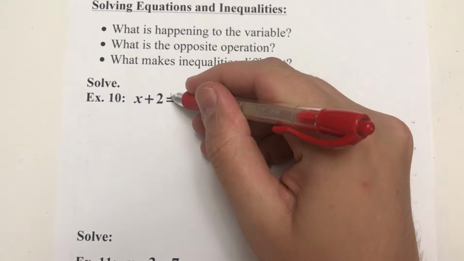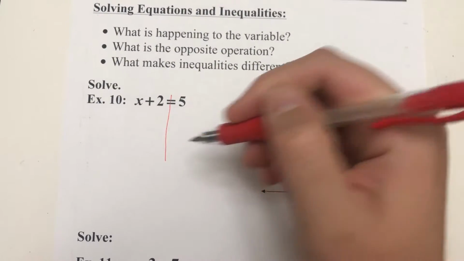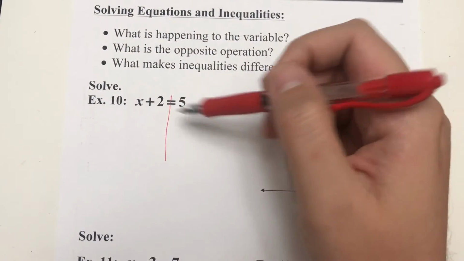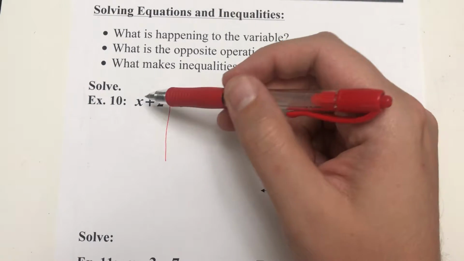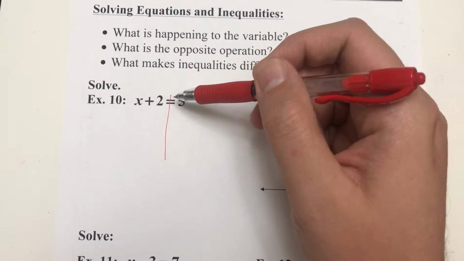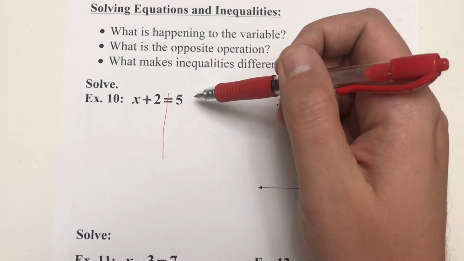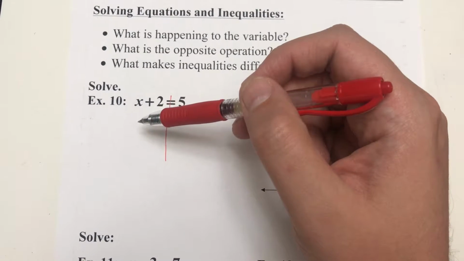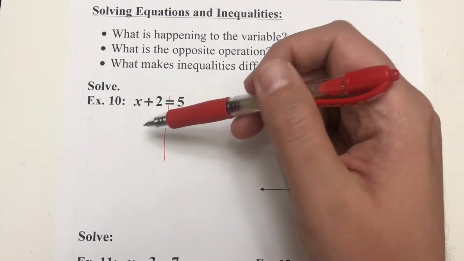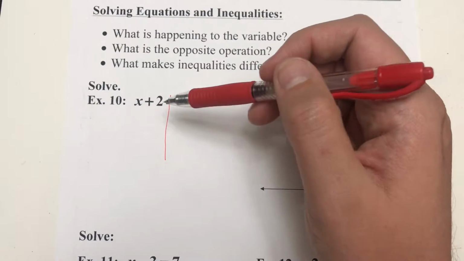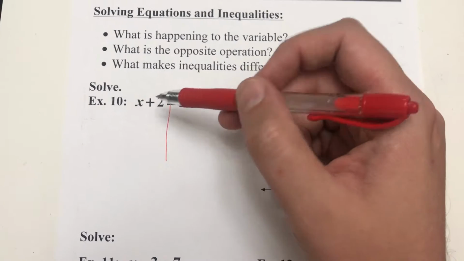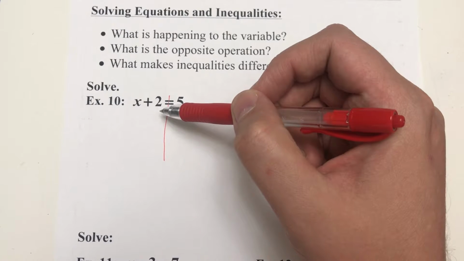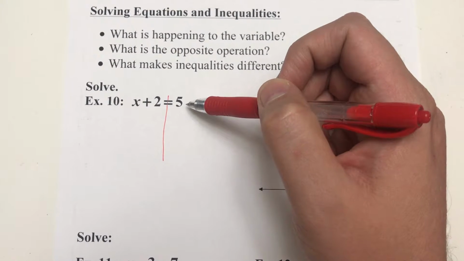We can draw a line through the equal sign. This creates two sides to the equation. In an equation, this side must always equal this side. Anything that you perform an operation on one side must be performed on the other in order to keep the equation balanced. So right here we have x and it is being added to 2 to equal 5.